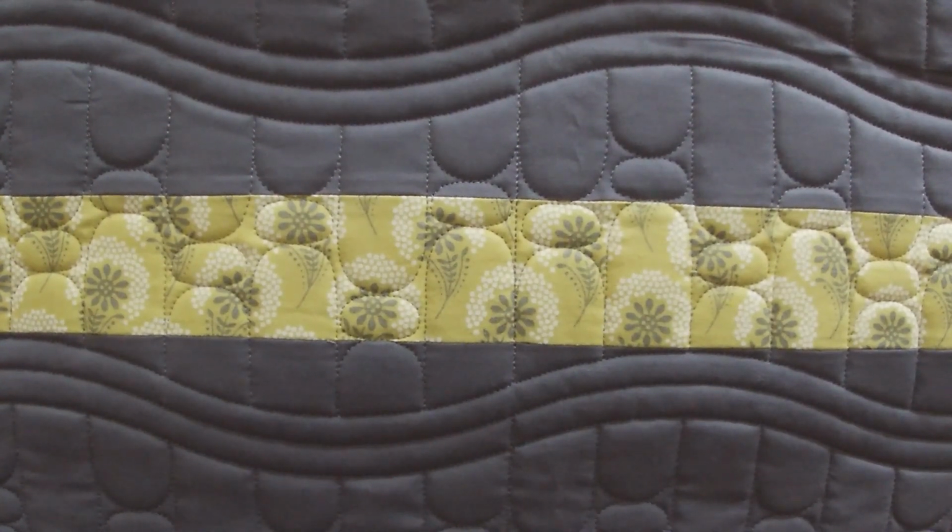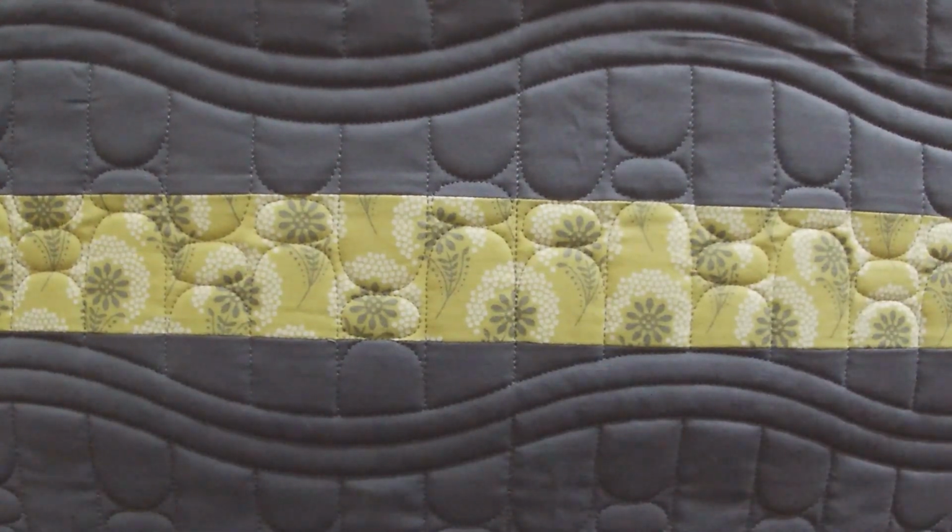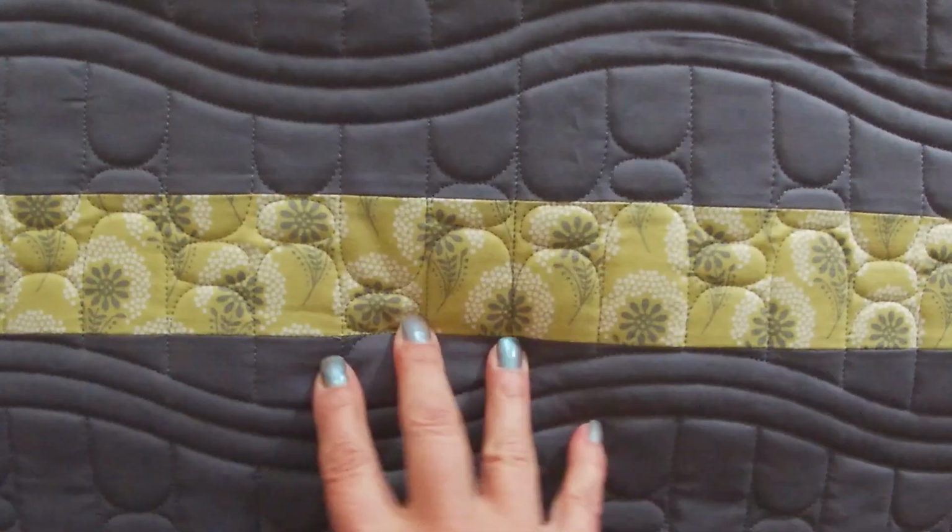But on this one, this is just because it's digitized. It comes out absolutely perfect. So you do have to understand that you're probably going to get a little different look to it.